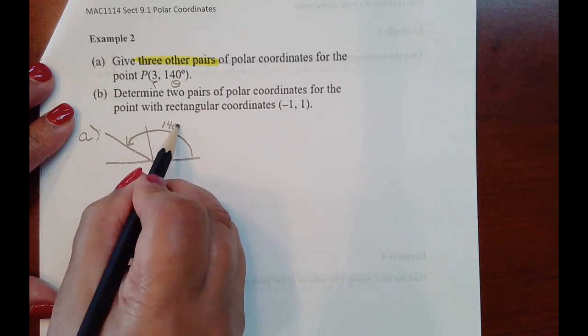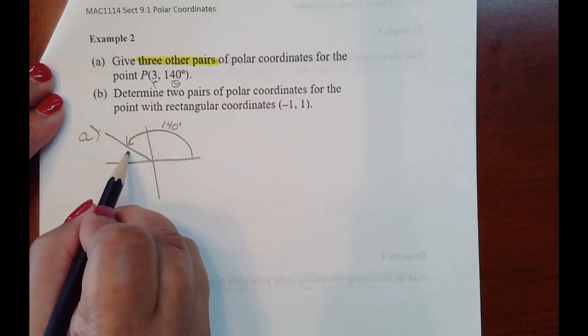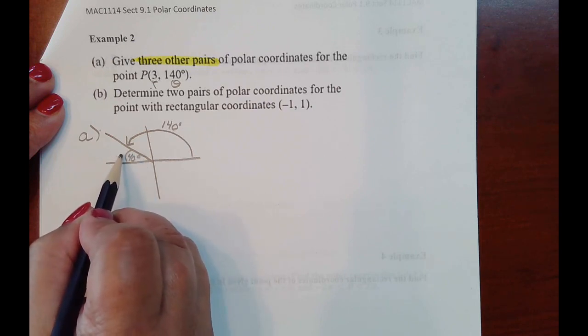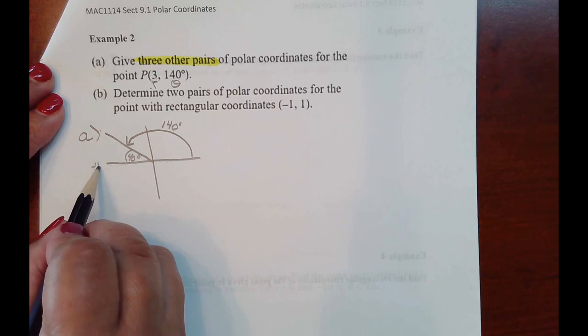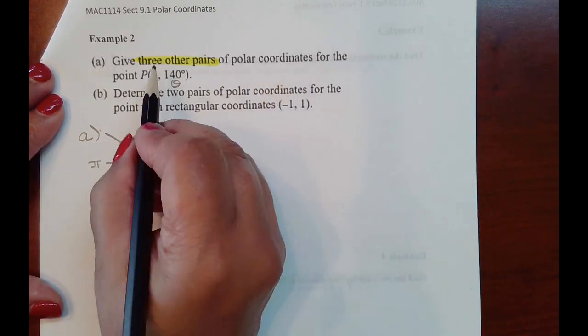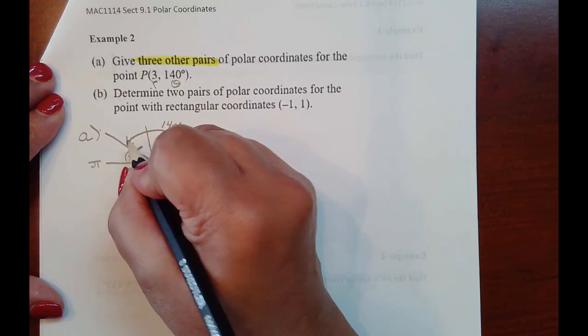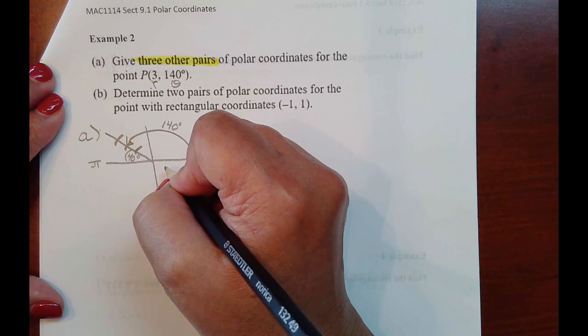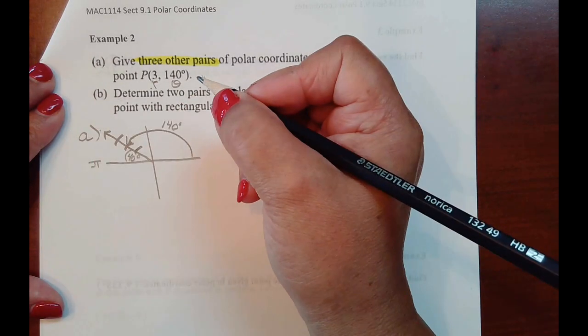You rotated this hypotenuse to 140, which means there's 40 degrees left over as your reference angle before getting all the way to pi or 180. And then you're moving out 1, 2, 3 notches on that ray, that rotating arm.